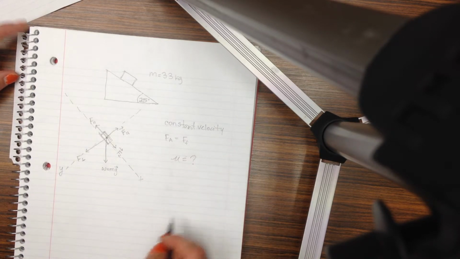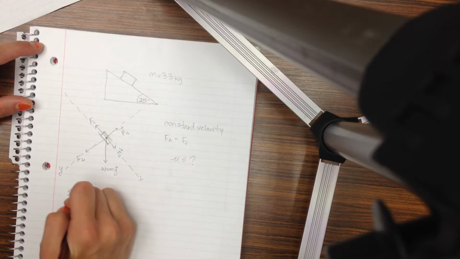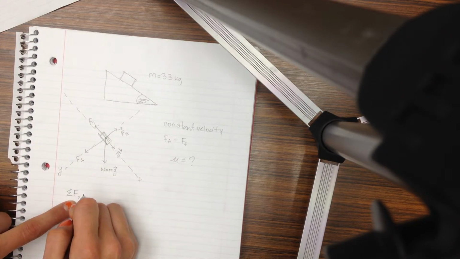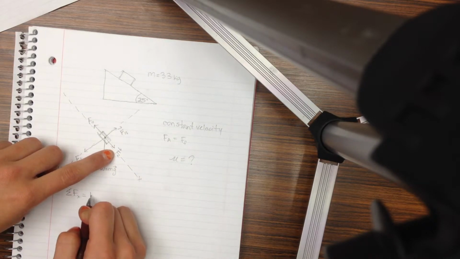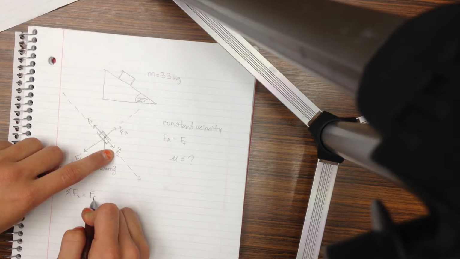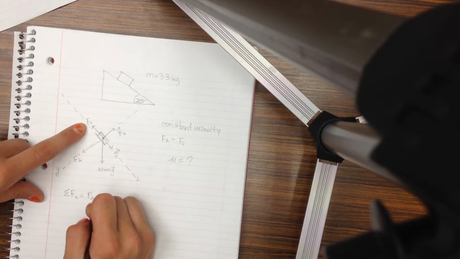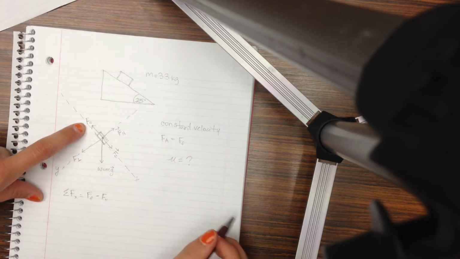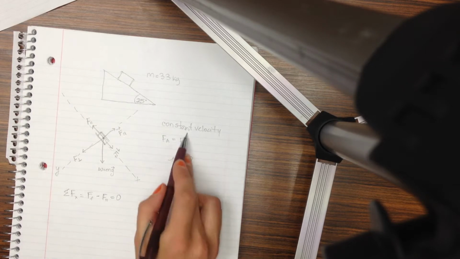So the summation of all the forces on the x-axis, which is right here, that's going to be, what do we have? We have frictional force this way, so F sub F. And we have to subtract what? Parallel force? Yes, minus parallel force. And it's going to be equal to 0, right? Because we're at a constant velocity.